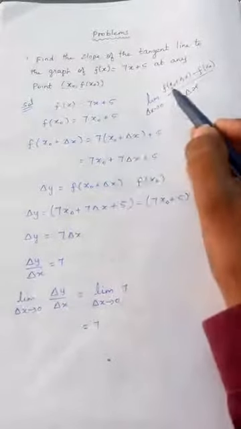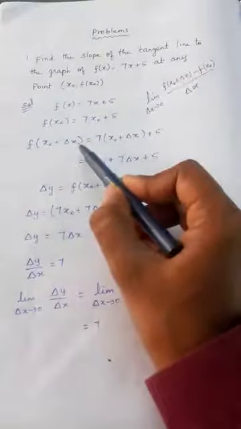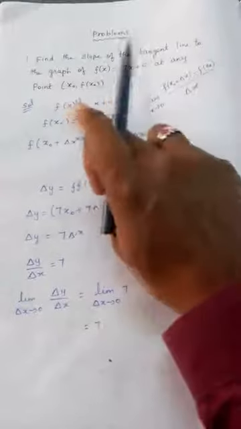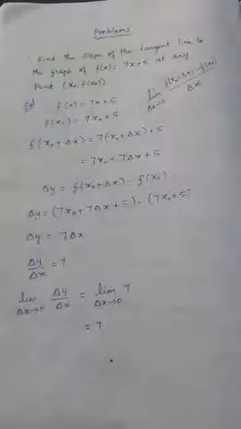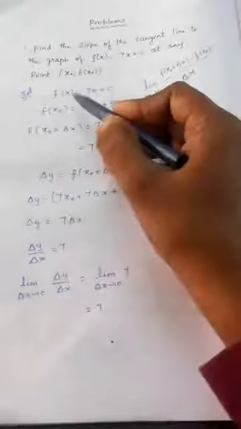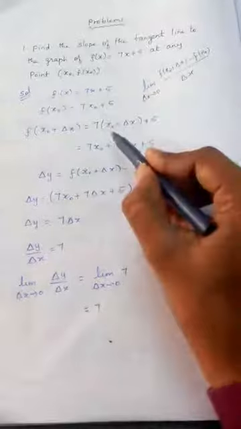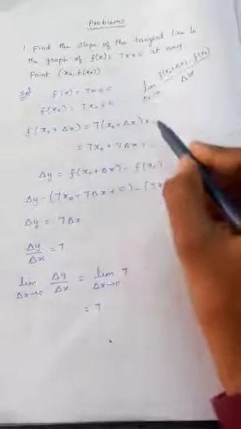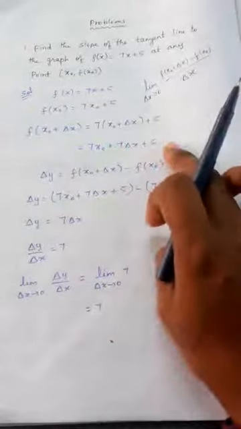Next, what we have to do, this value we want. So f of x0 plus delta x, how to find? This is f of x. So in place of x, you put x0 plus delta x. So 7 into, in place of x, put x0 plus delta x, and then this 5. Multiplying 7 inside, you will get this line, right?